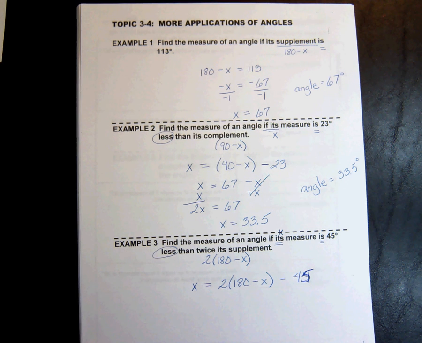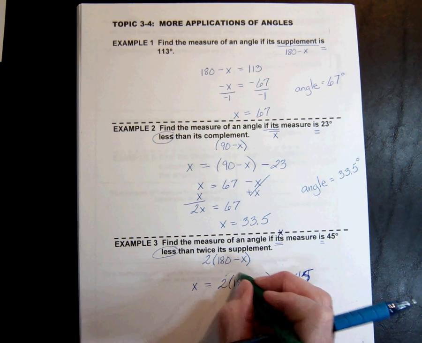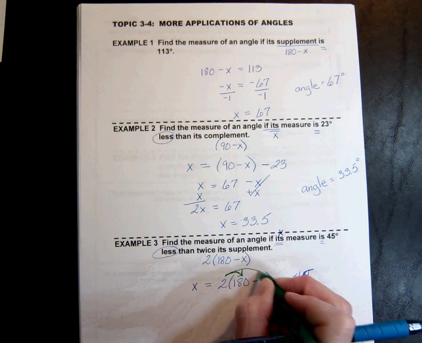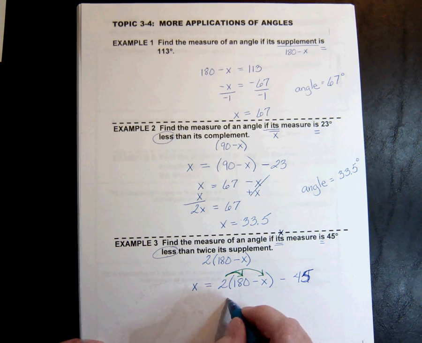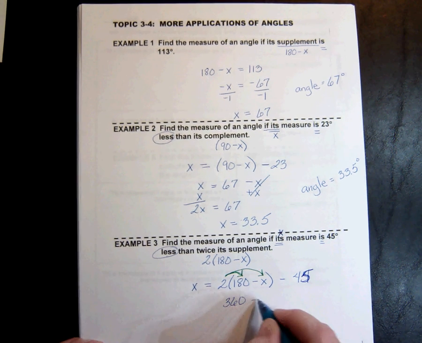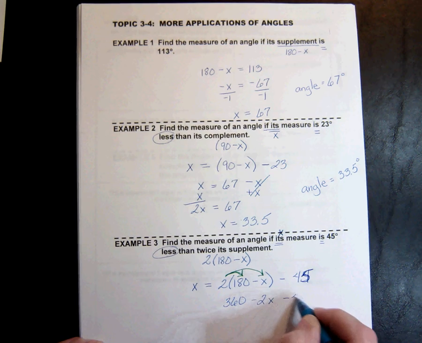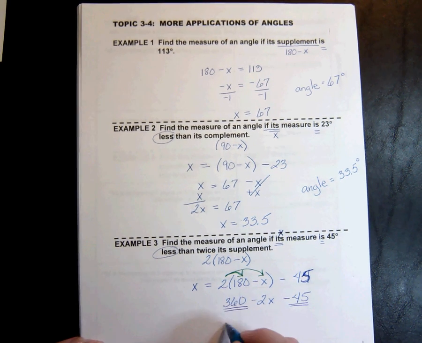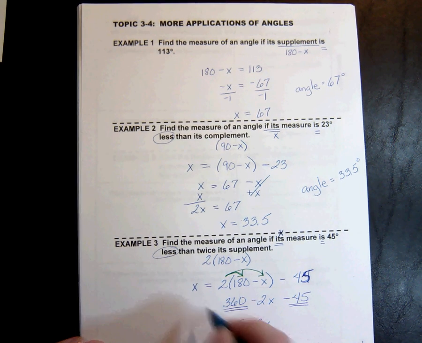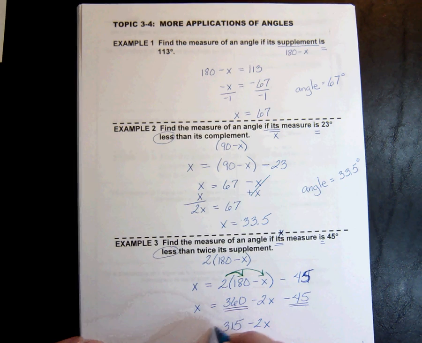Remembering to distribute when you have parentheses, the 2 times the 180 and the 2 times the negative x, you have 360 minus 2x minus 45. Combine the constants by subtraction and you get 315 minus 2x. All of this was equal to x, so you still have an x over here.